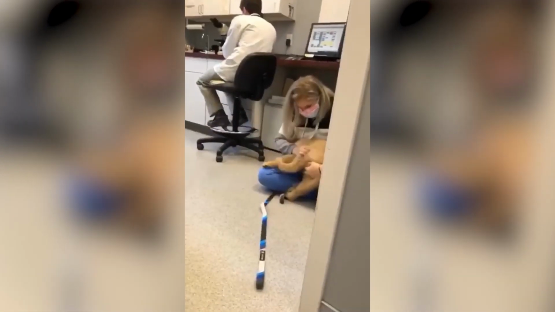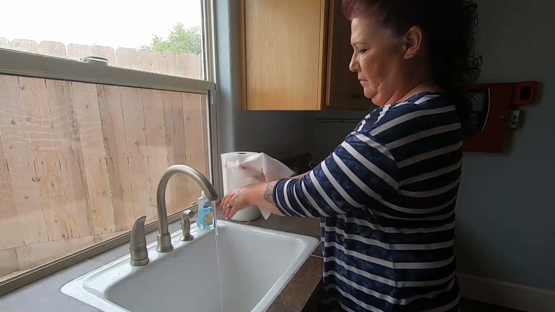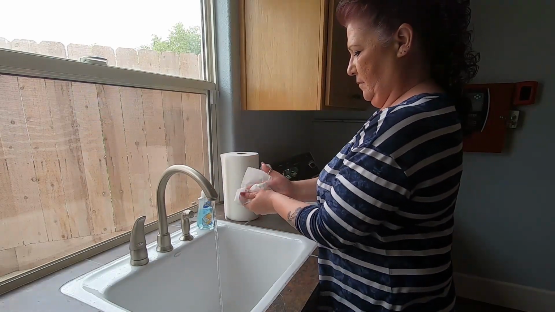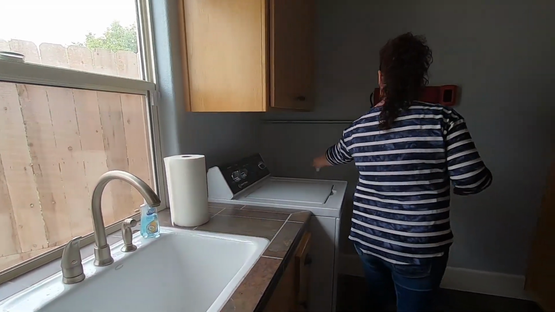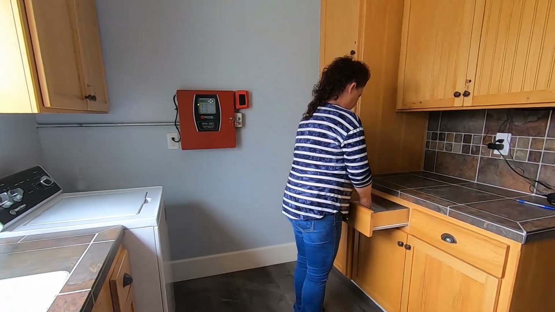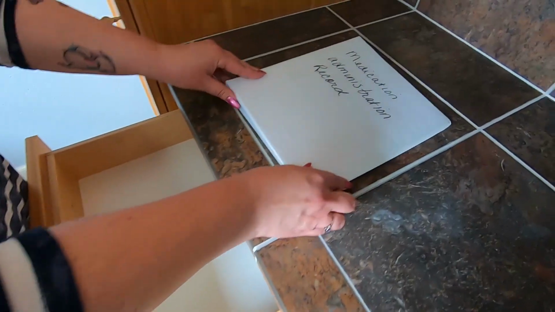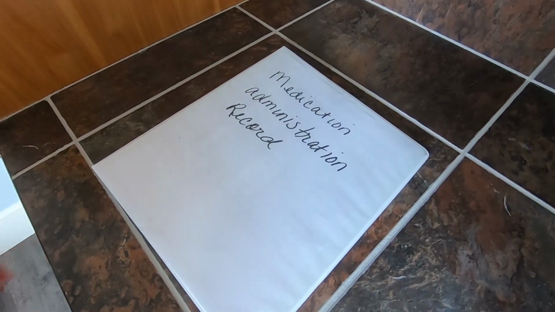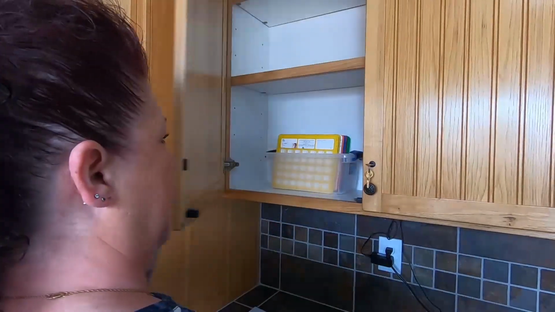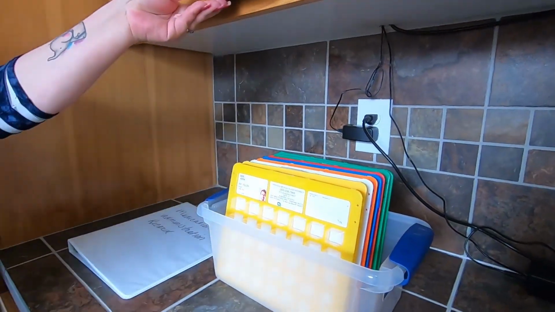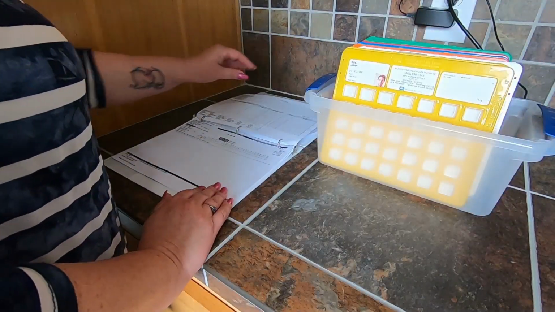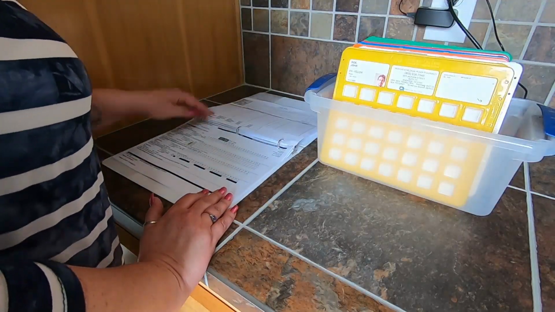Now, on to what it'll look like in your day-to-day. First, wash your hands, the full 20 seconds, with all the different hand motions and whatnot. Then, take out the MAR folder and grab the medication packets. Find the sheet in the binder that's for the resident in question, and find the medication packet for the correct time of day.